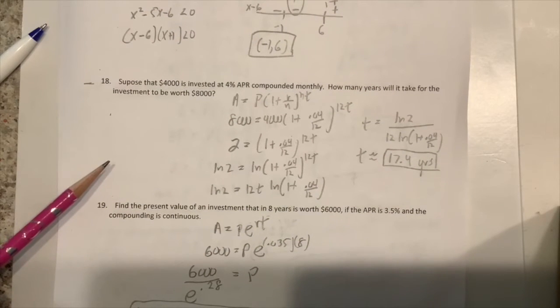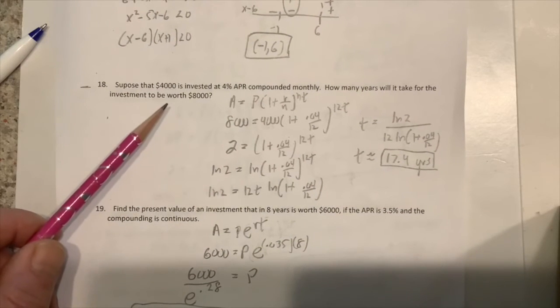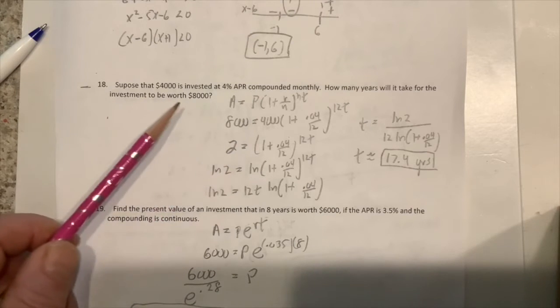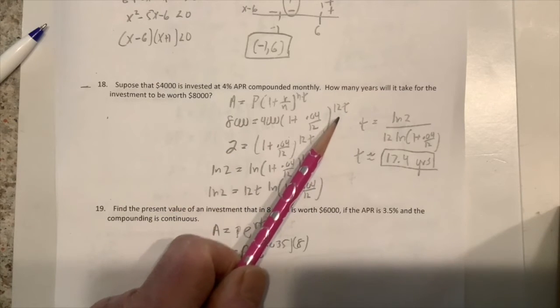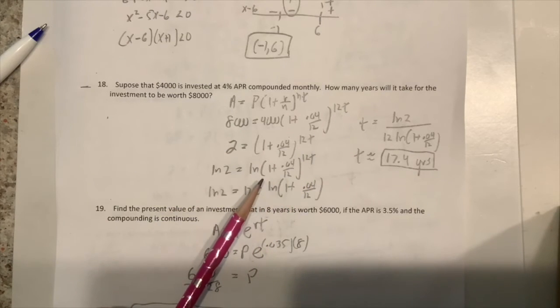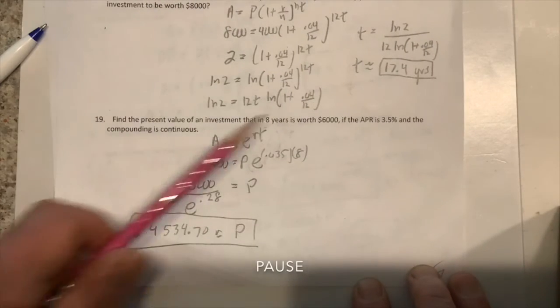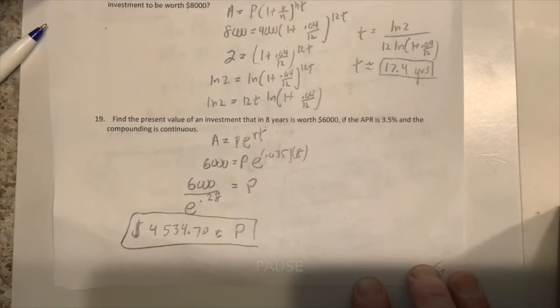We'll do a couple of these application problems now. If you're investing $4,000 at 4% APR, how many years will it take for the investment to be worth $8,000? You plug everything in, you're solving for t, right? So I would divide by 4,000, take the natural log of both sides, bring down the exponent, and when you solve for t, I get this. I'll let you do this one on your own. Hit the pause button and do this on your own.